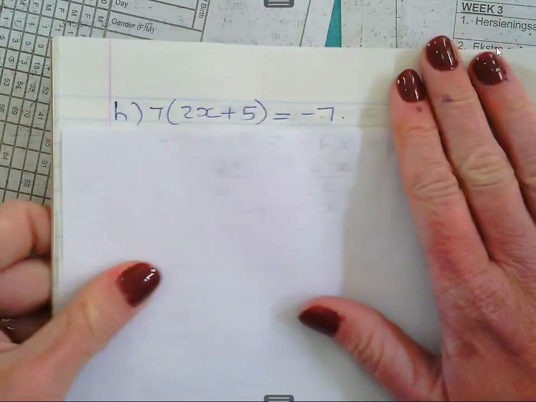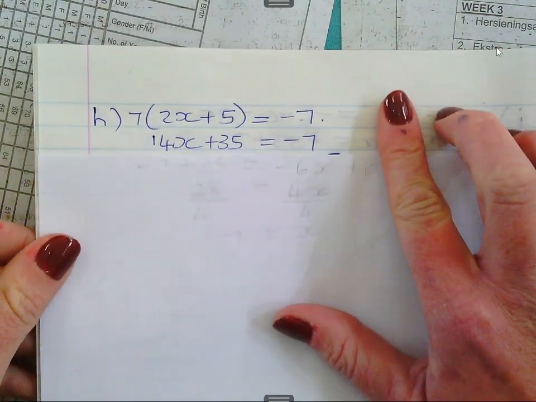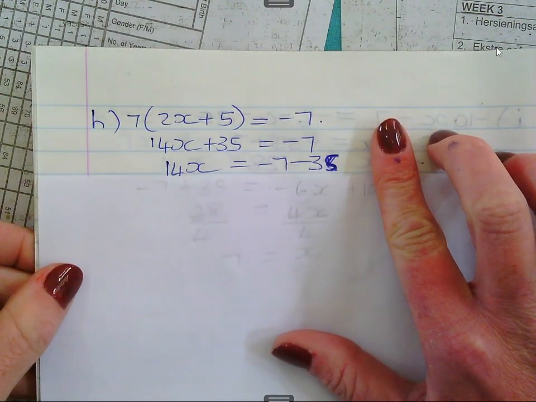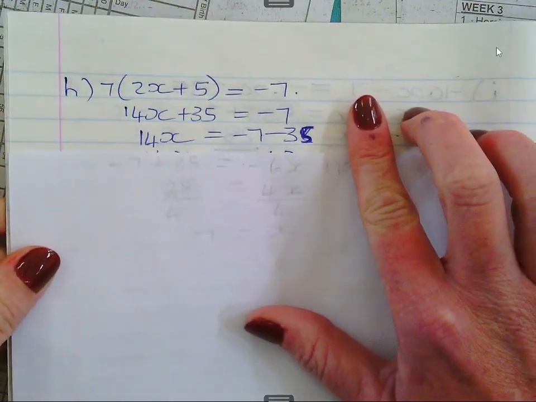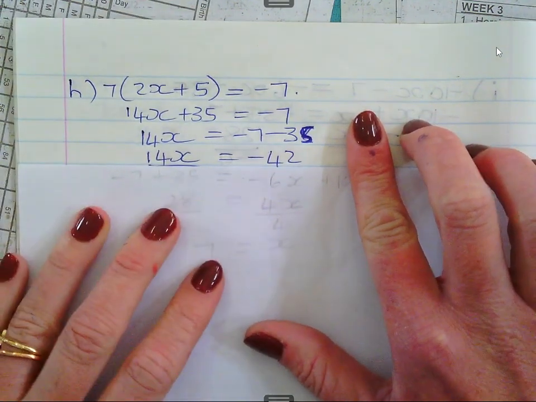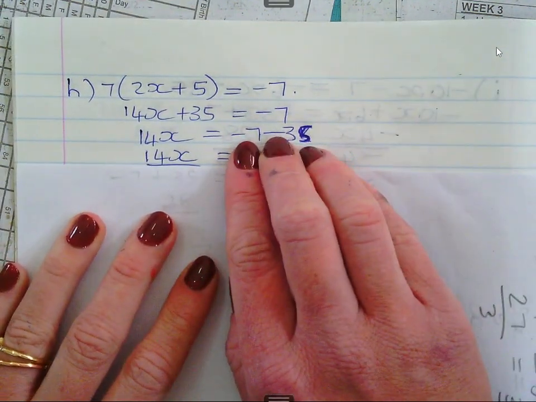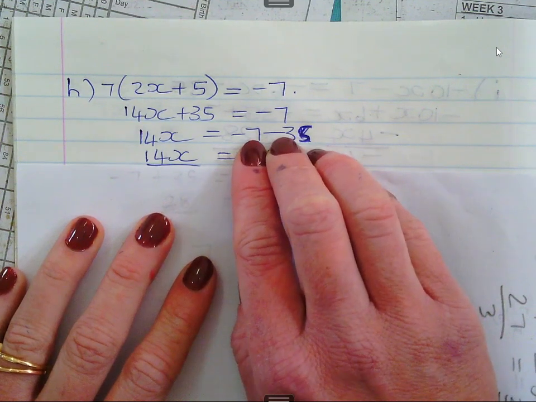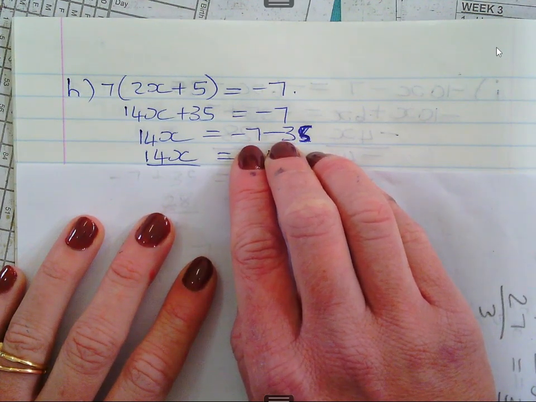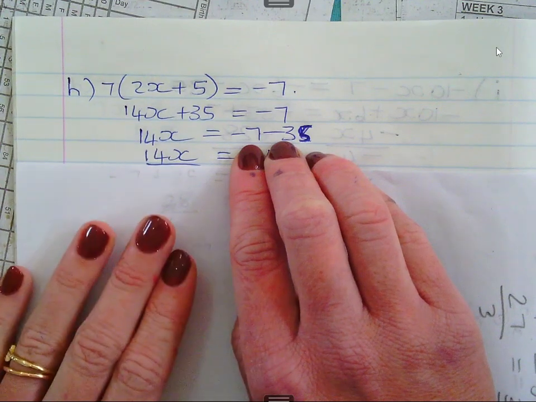Retsang, I say 14x plus 35 equals negative 7. So 14x equals negative 7 minus 35. I say 42 over 14. Okay, just hang on. 14x is equal to what? 42 minus 14, 42. Yes, ma'am.